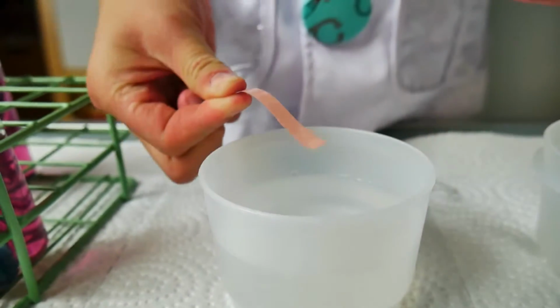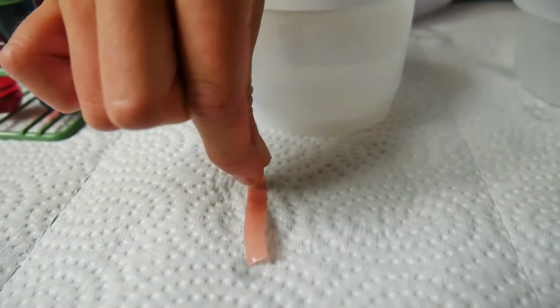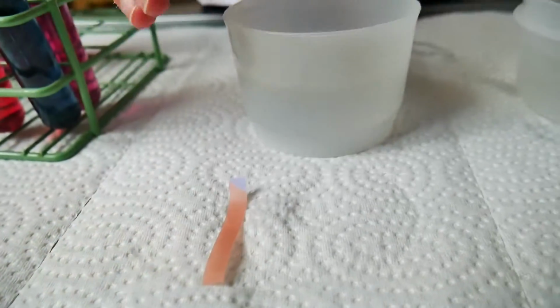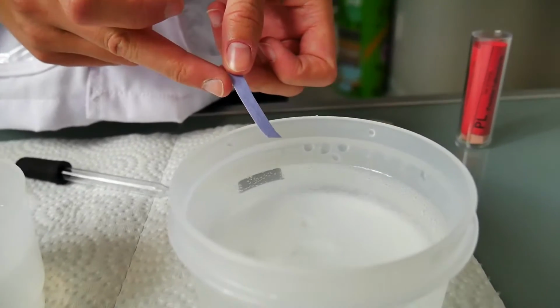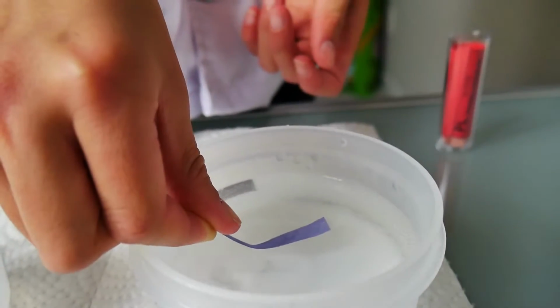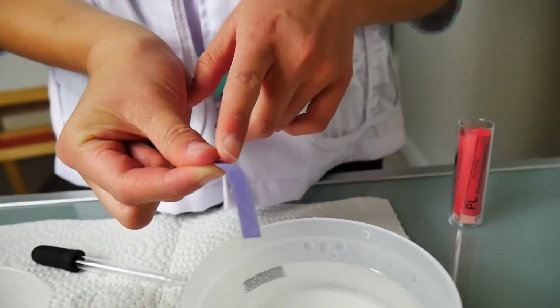It turns red. That's the blue litmus paper. Now we're going to put this one into the base. Baking soda. Look, it doesn't even change color.